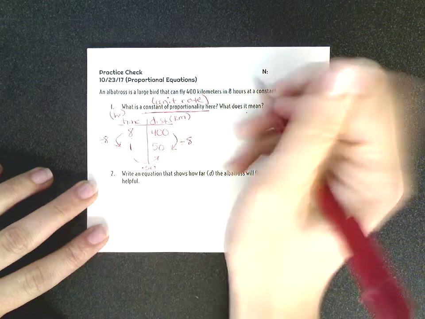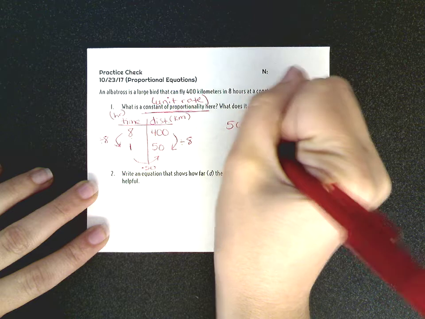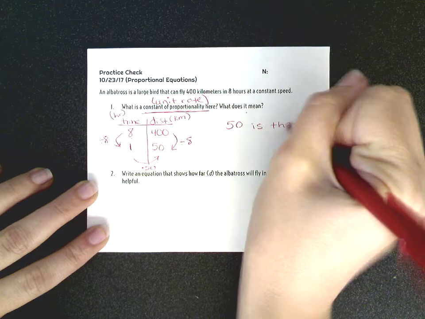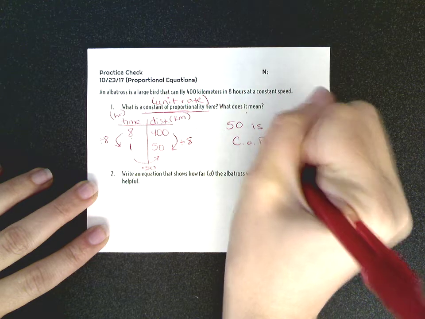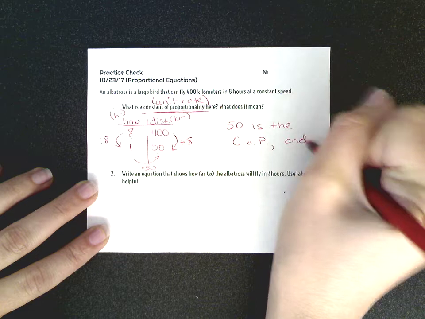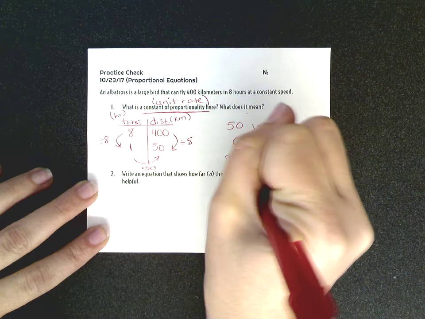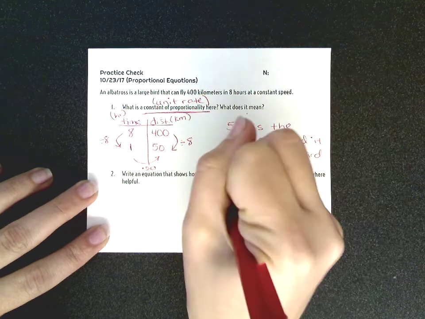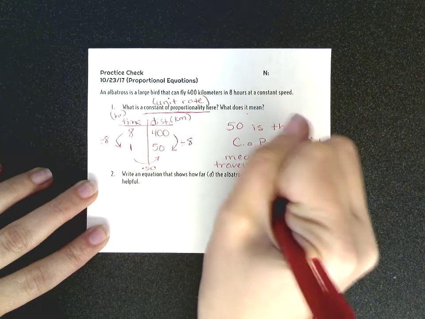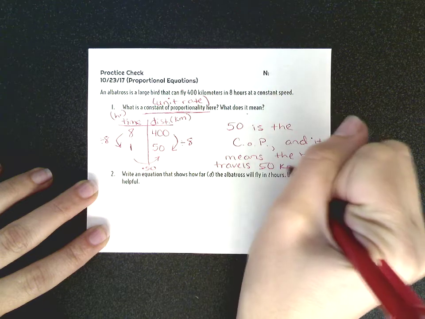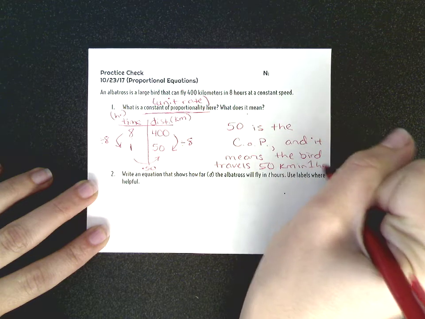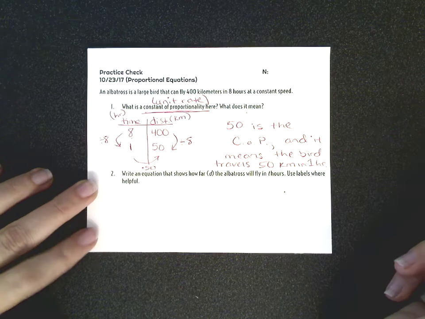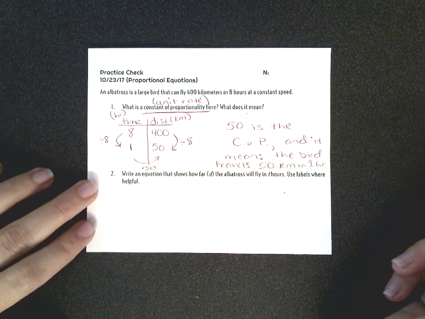So 50 is my constant of proportionality, and I'm going to abbreviate that as COP, and it means the bird travels 50 kilometers in 1 hour. That is the meaning. Always good to think about what your numbers represent.